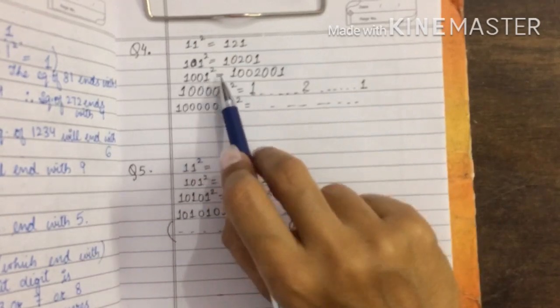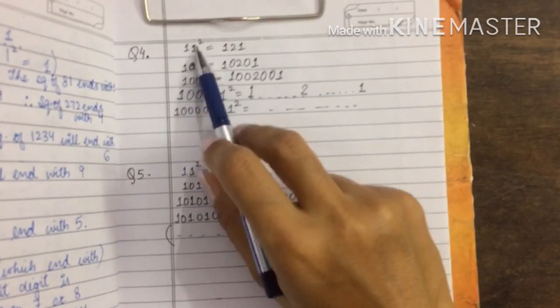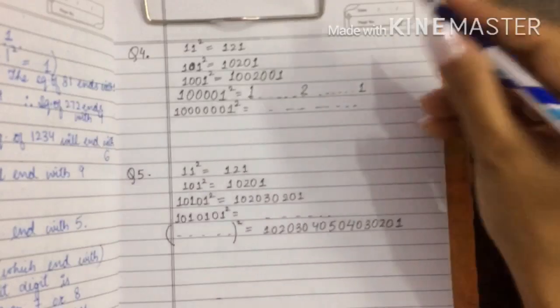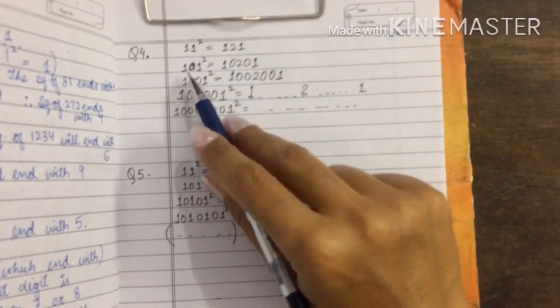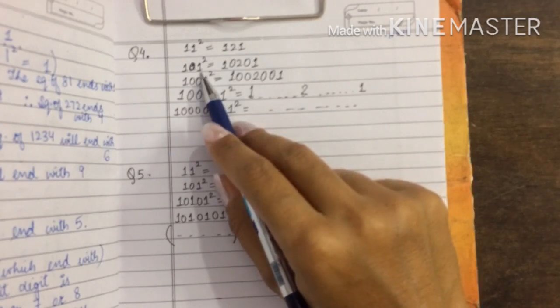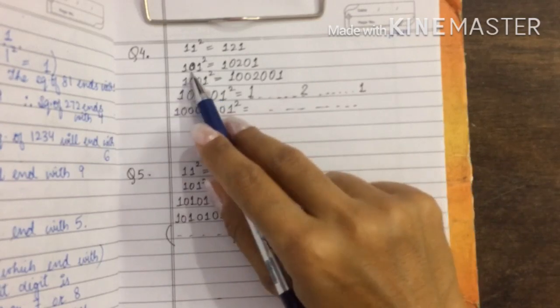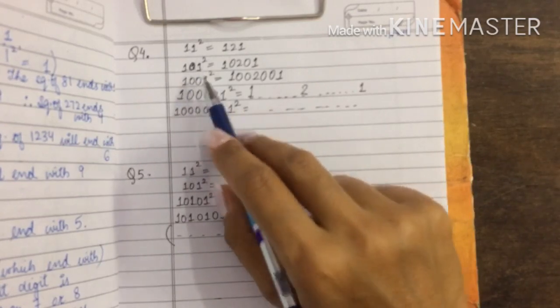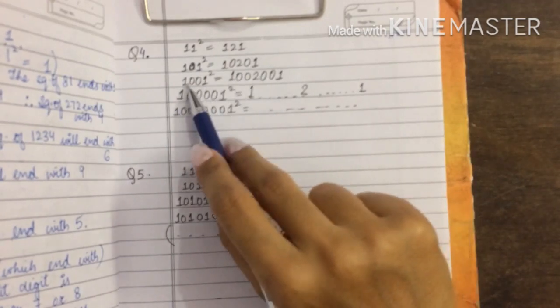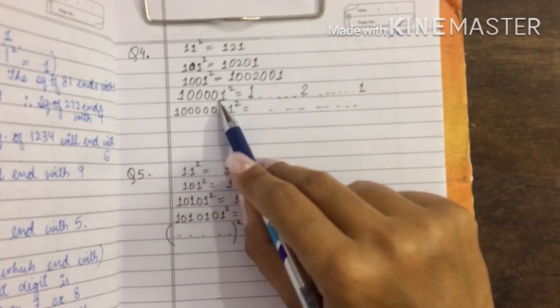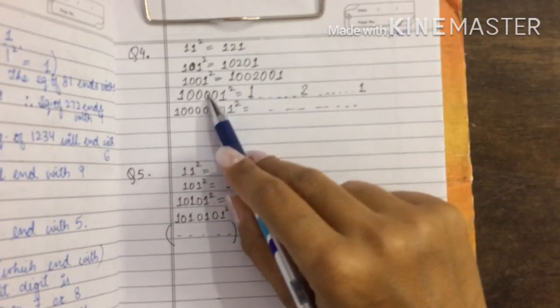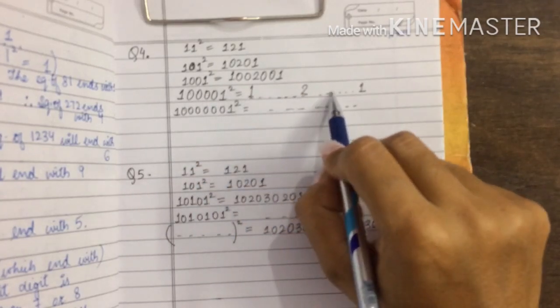Now if you look at the pattern here, you have 11 square as 121. You can calculate by multiplying 11 with 11, 121. Then square of 101, if you check by actual multiplication, 101 multiplied with 101, this will be the answer. Then for 1001, the answer will be this. Multiply 1,01,000 with 1,01,000 to see what the answer will be here.